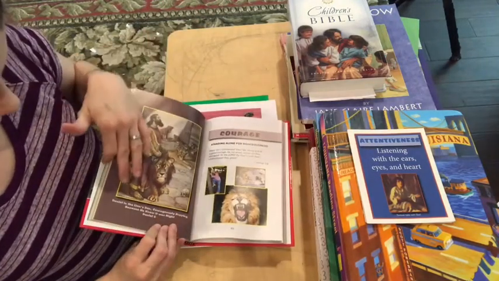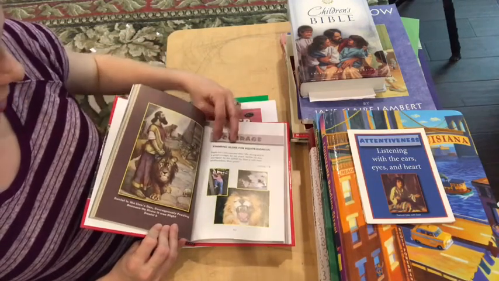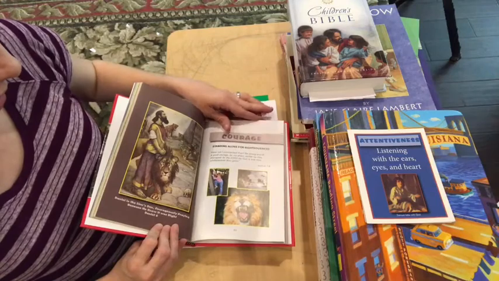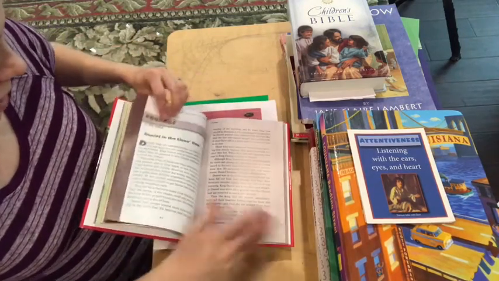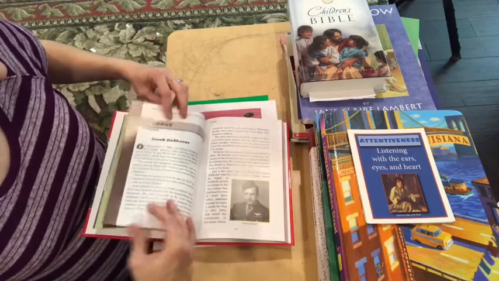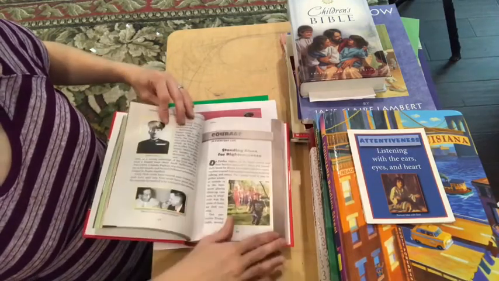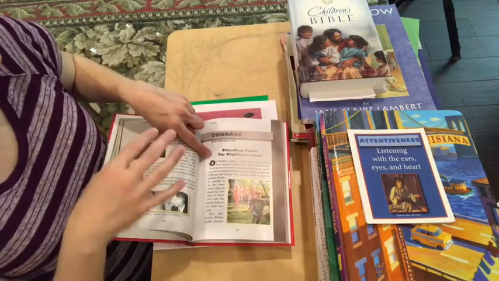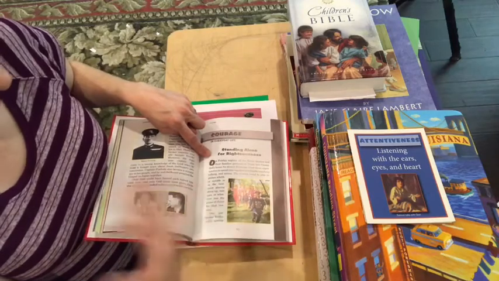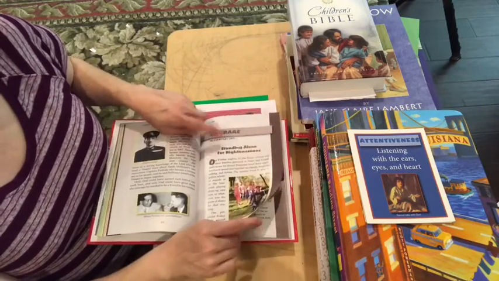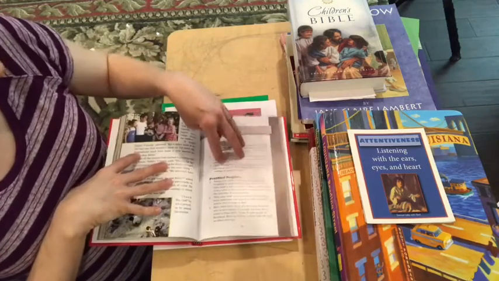Like, for example, this is courage. So they're going to talk about Daniel in the lion's den. Courage is standing alone for righteousness, and they have a scripture that goes with it. It has a story from the Bible, a story from someone in history, and a story from the people who wrote this. It's basically their grandkids on the farm interacting with each other, talking about what they've learned about that character trait. And then at the end it has questions.